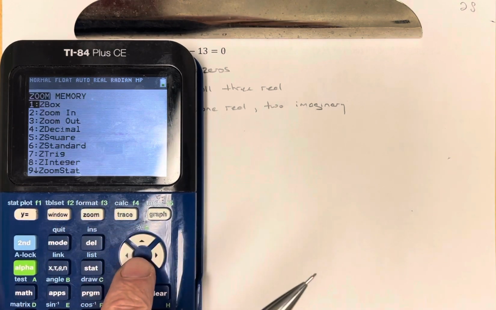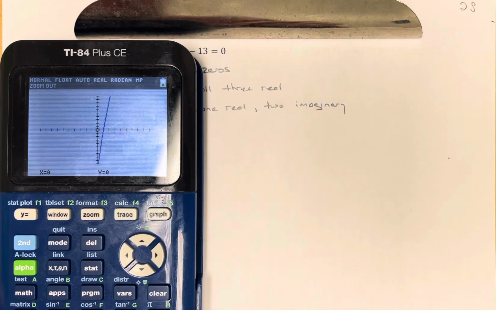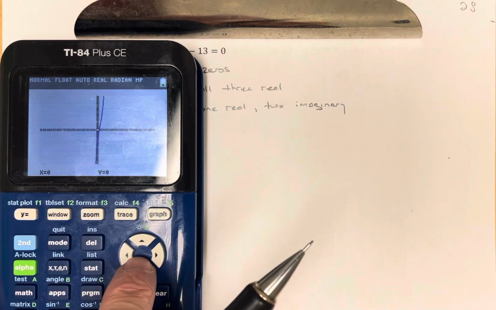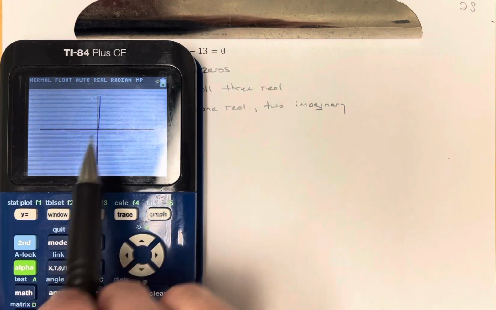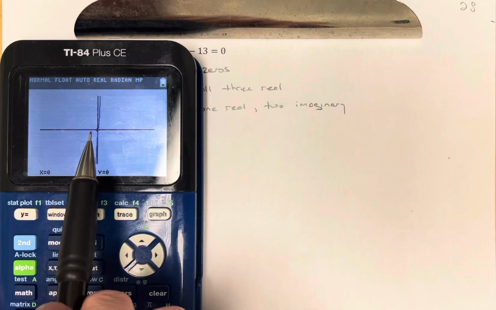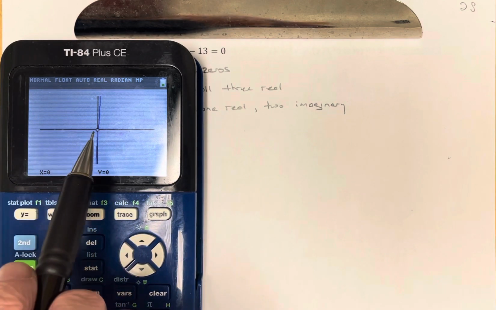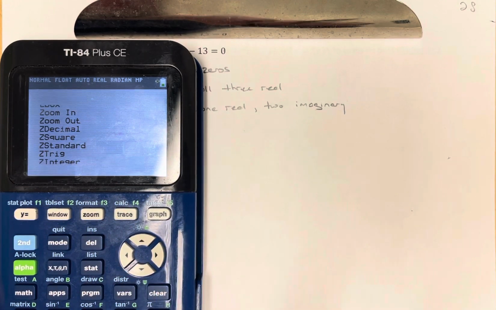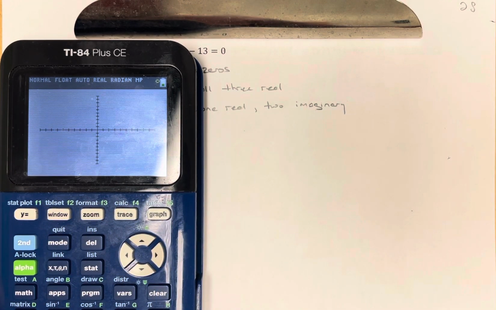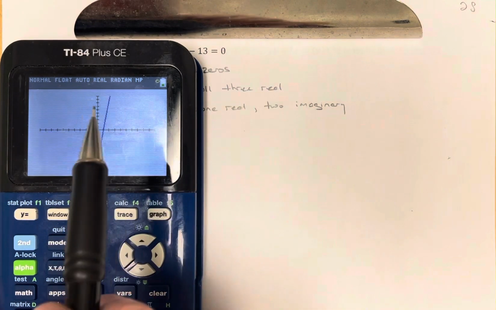Let's do a zoom out and see if there's anything else that I'm missing that's a little further away. Okay, there's my zoom out, and that's not getting me any closer. I'll zoom out one more time. Is there anything else happening? Let's see here. And the graph is right there. It is clearly not crossing the x-axis a second and third time or touching it. It is simply crossing it right there near the origin. I'm going to go back to my standard window. And there we are. It is crossing it somewhere over here near 1.